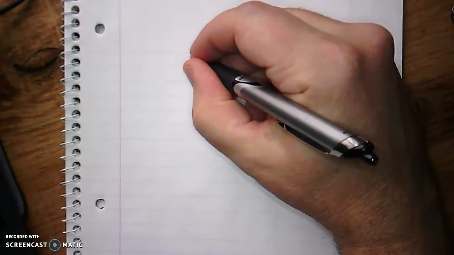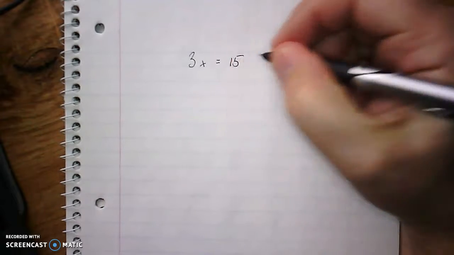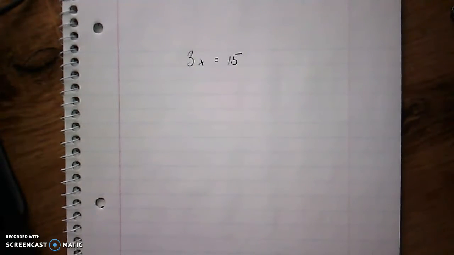Now the equation is going to be 3x is equal to 15. For some of you that are good with mental math, you may be able to figure this out immediately in your head without even really having to think about it. But I want to make sure you guys know the process of how the solution is derived.